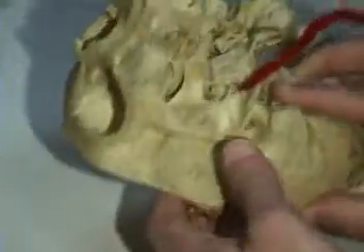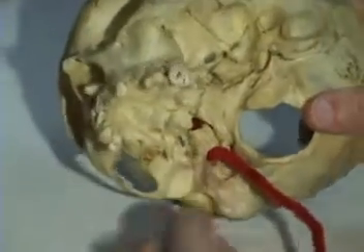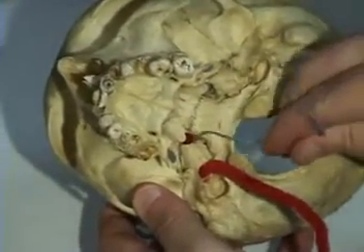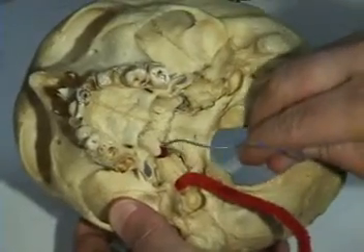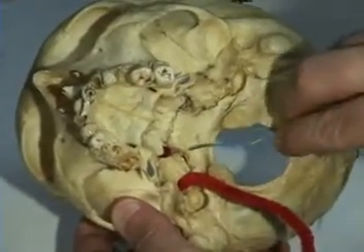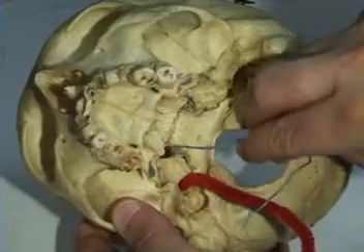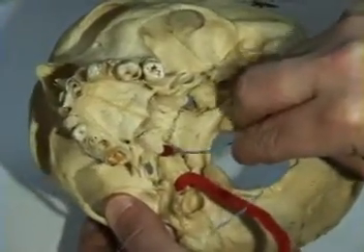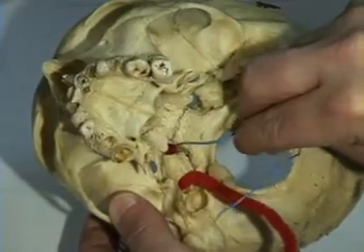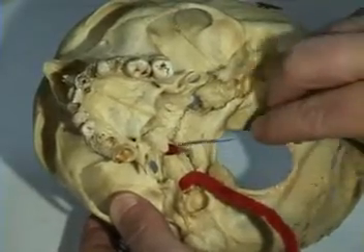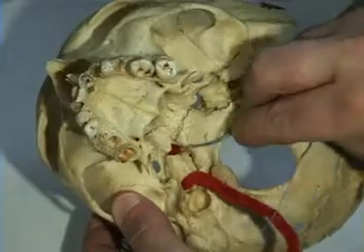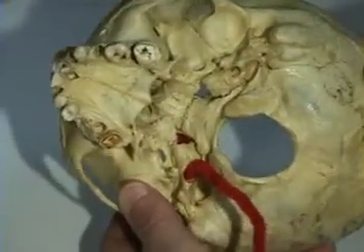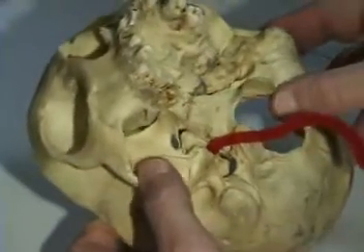One of the important things to note is that you can actually see it through another small opening, and that's here, and that's called the foramen lacerum. The carotid artery doesn't actually pass through the foramen lacerum. This is normally closed by cartilage. It's an opening that in life is actually filled in, and nothing passes directly through it. But it's a very evident structure in these dried and prepared skulls.